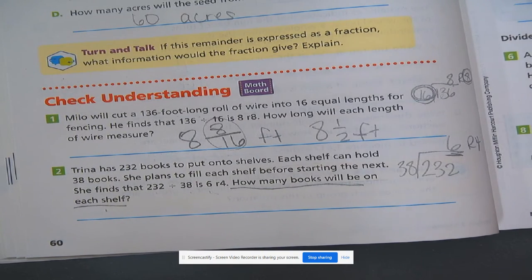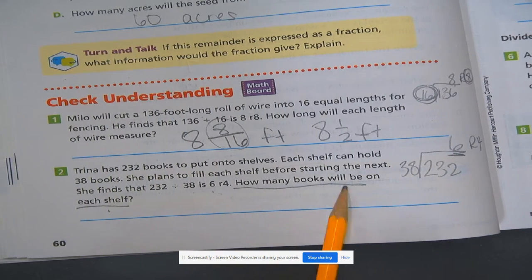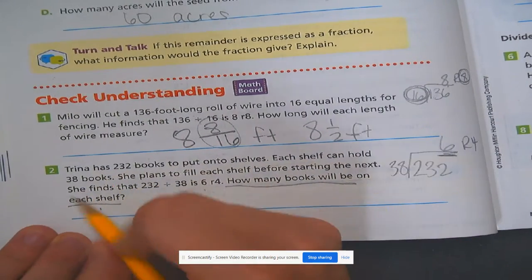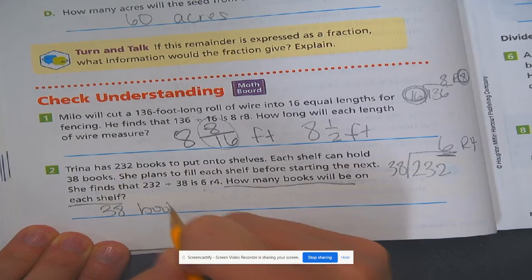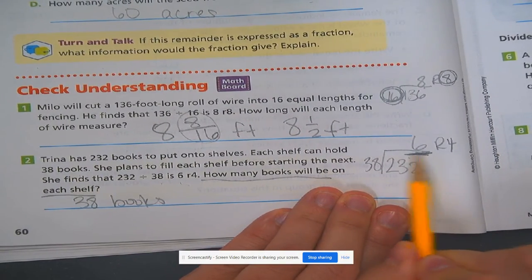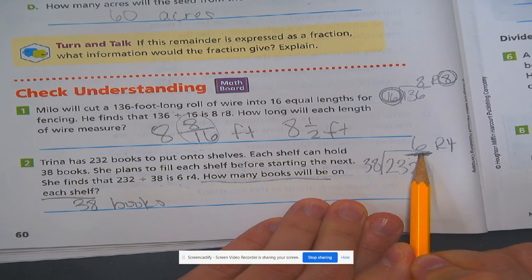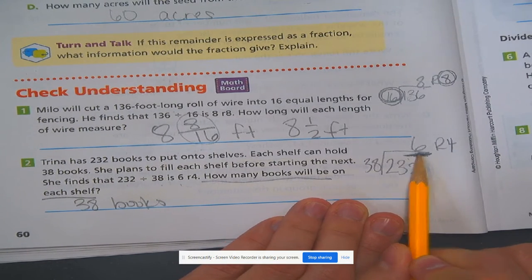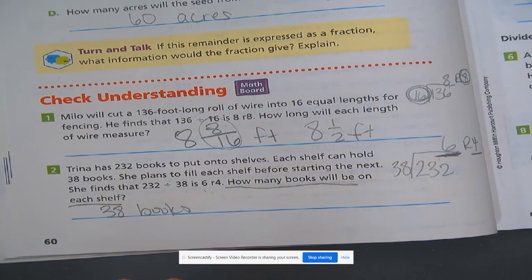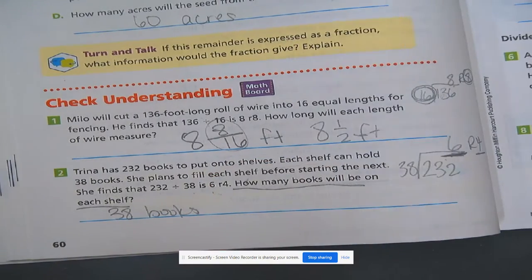You have to kind of be careful. You kind of want to get you to see if you're thinking. It asks us how many books will be on each shelf. Well, didn't they already give us that answer? Yeah. How many books are going to be on each shelf? 38 books. Okay. So then what is this? How many shelves, right? She has 6 shelves of 38, and then what does she have left over? 4 books left over.